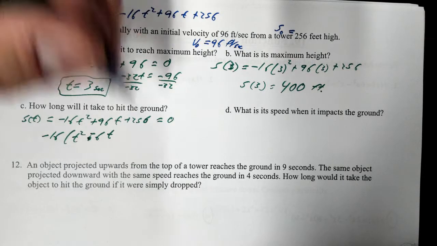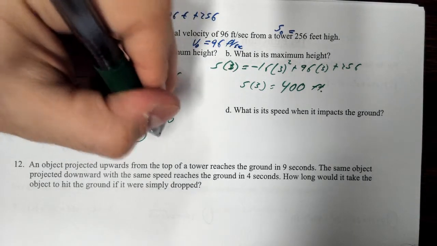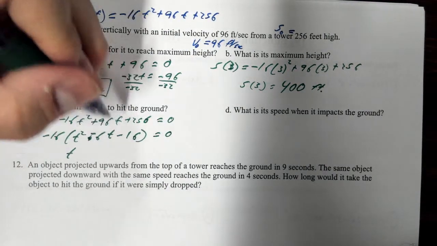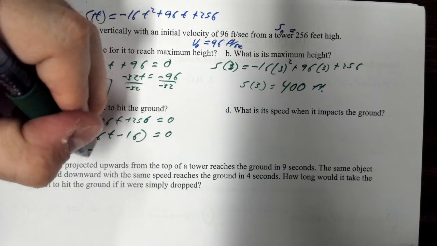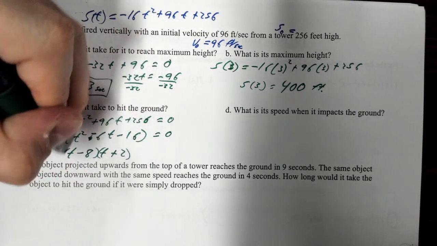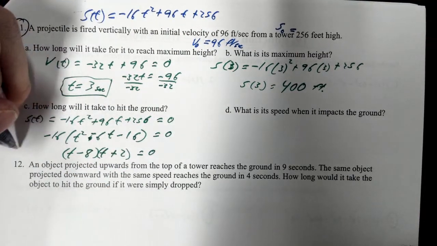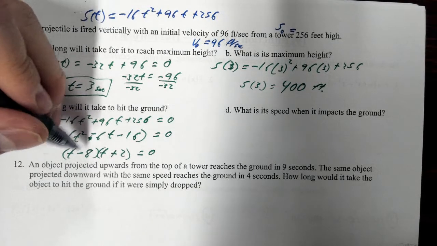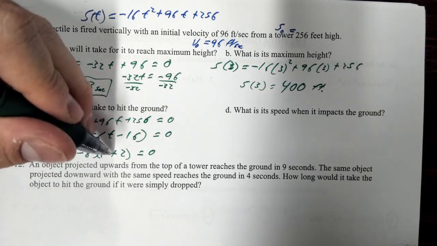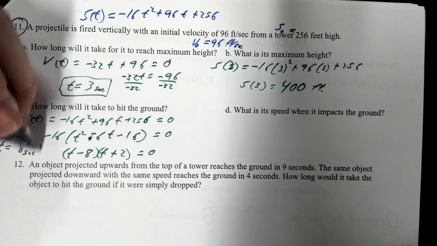Okay, so then we get t minus 8 and t plus 2 equals 0, meaning t equals negative 2 and positive 8. But do we have negative time? No, so it's just at time equals 8 seconds.